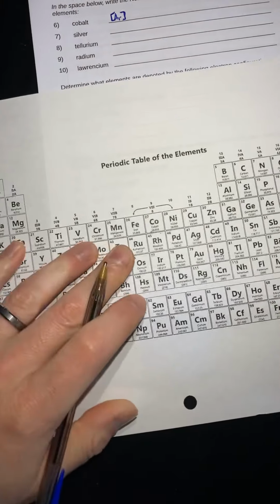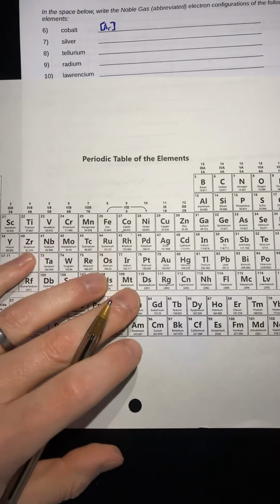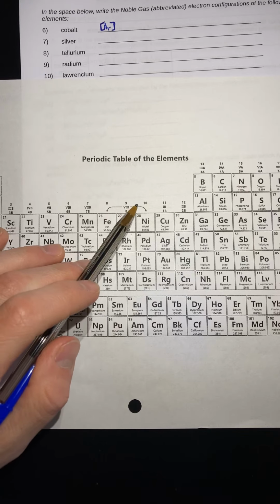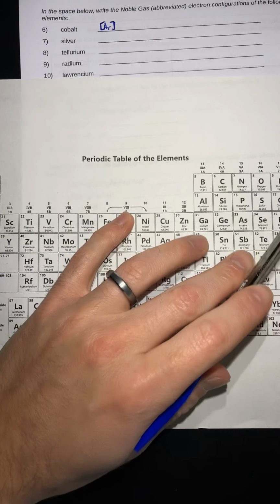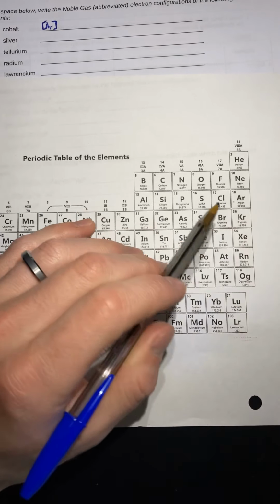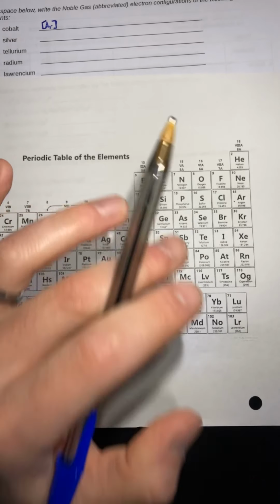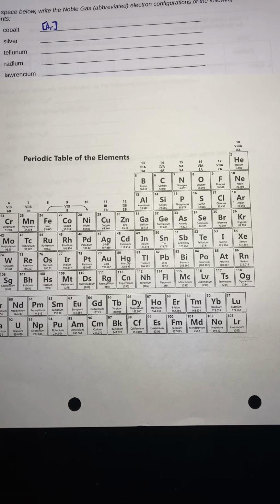Wait, where is argon? Argon is the noble gas in the row above cobalt, all the way to the end. Yes, it's much easier. What that tells me is that from that point to that point, the electron configuration for cobalt is the same as argon.